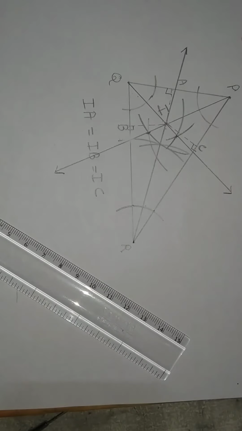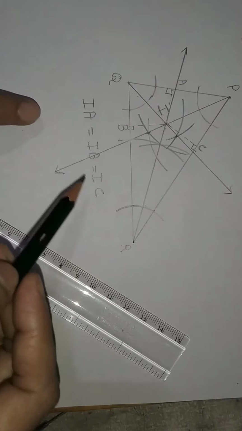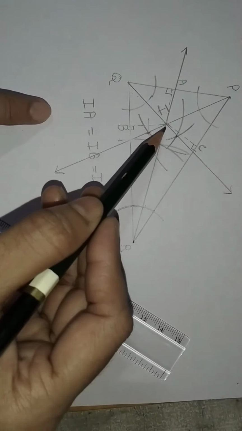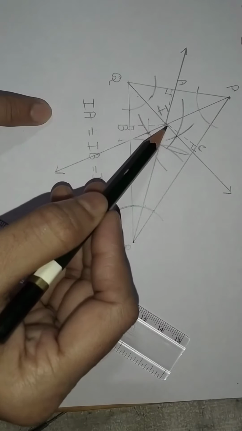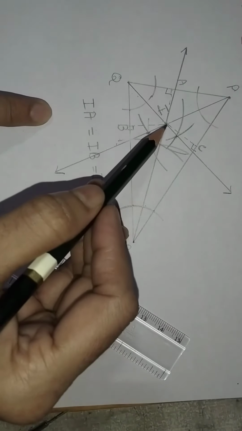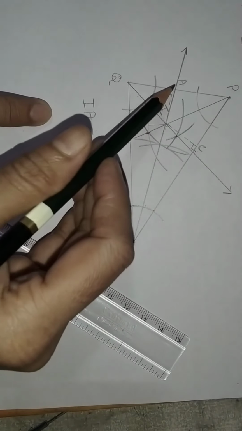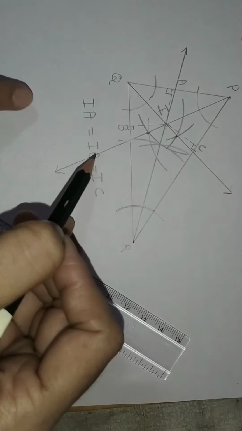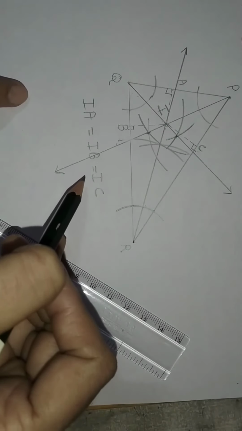Now after doing this construction, we will draw perpendiculars which will pass from point I, that is IB, IC and IA. If we measure these three segments, they will be exactly equal in length.